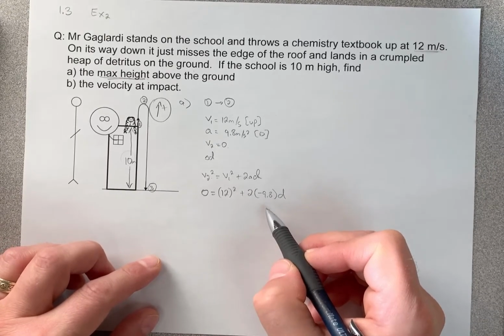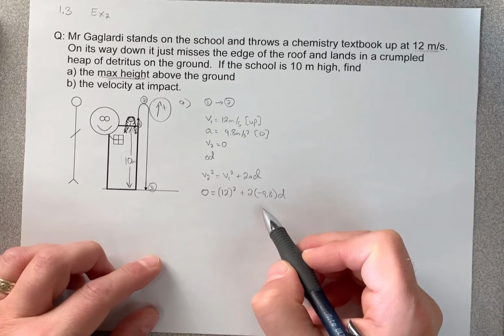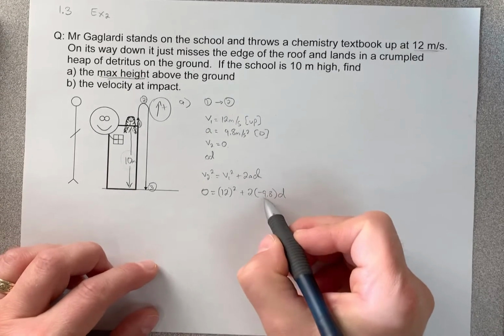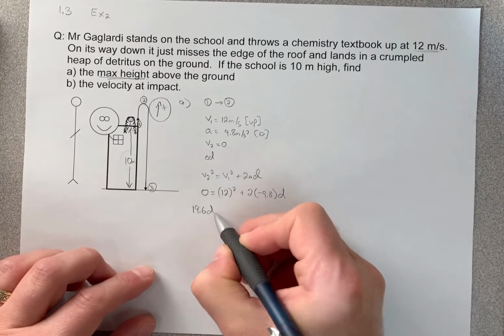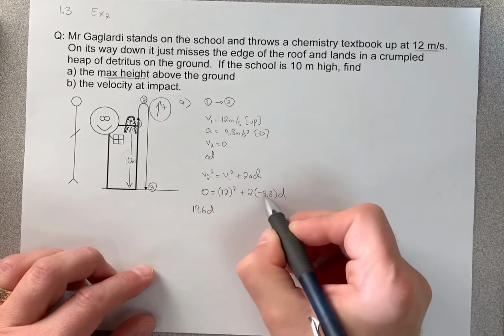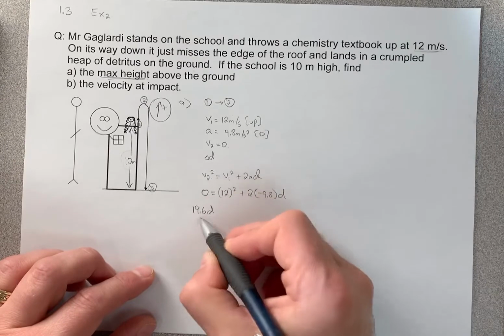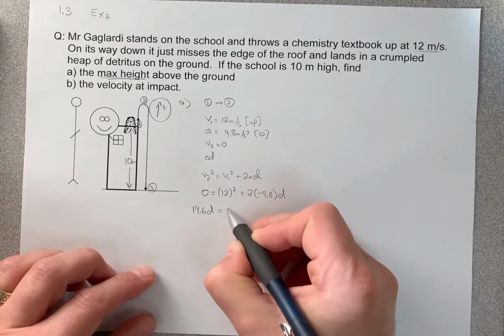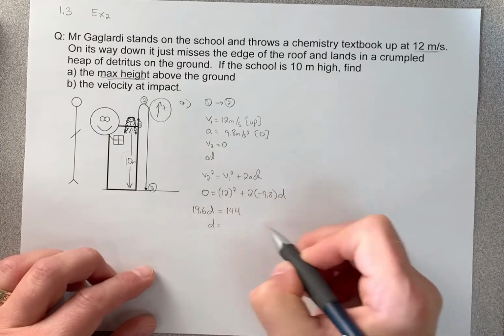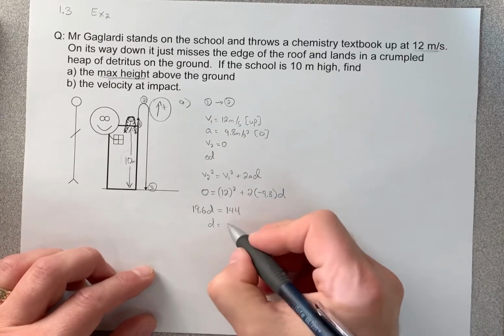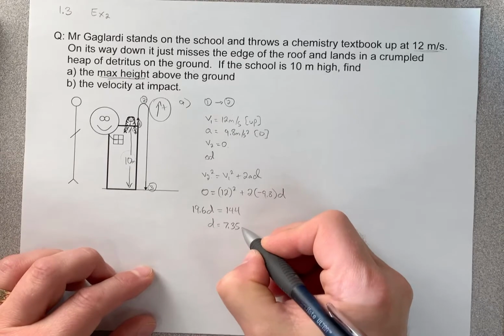Now what we're going to do is figure this out. Let's see, okay, so 2 times 9.8, we're going to bring this over here, so I'm going to say that is 19.6 D. Okay, so 2 times 9.8 is 19.6. It's negative on this side, becomes positive on that side. 12 squared, 144. We can divide both sides. And D is, what is that? 7.35 meters.